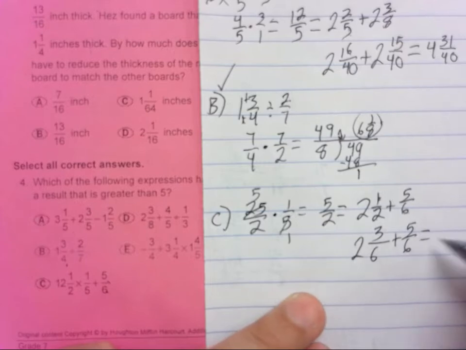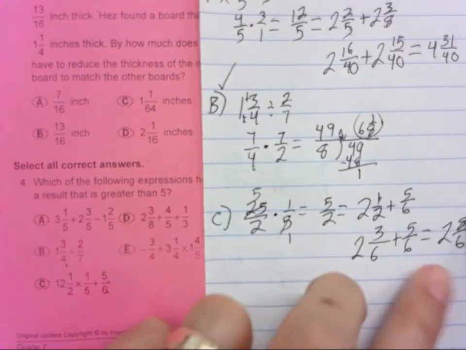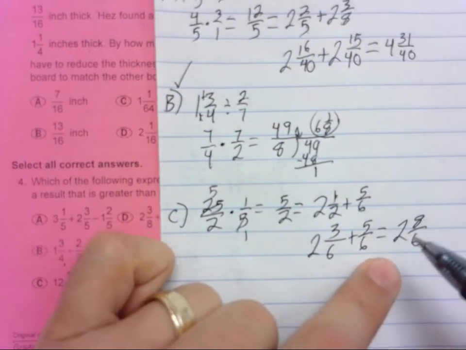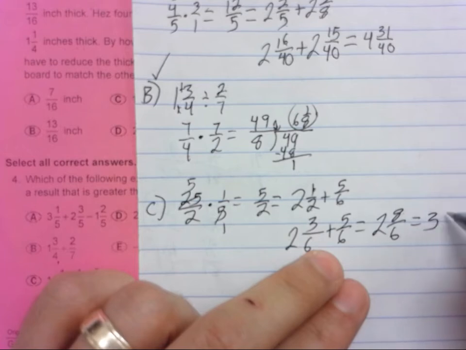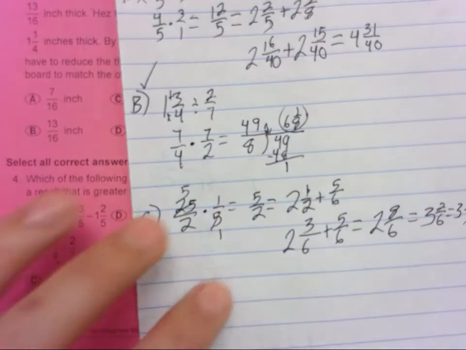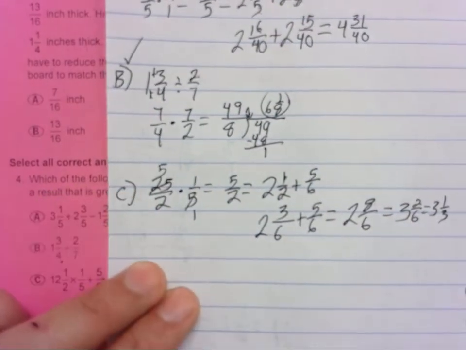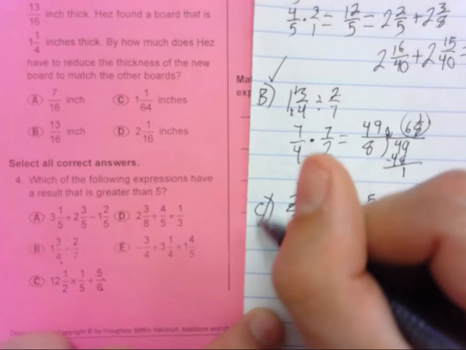When we do this, we get 2 and 8 over 6. But 8 is bigger than 6, and there's 2 left over. So this is actually 3 and 2/6, which is 3 and 1/3. And 3 and 1/3 is not greater than 5, so C does not work.